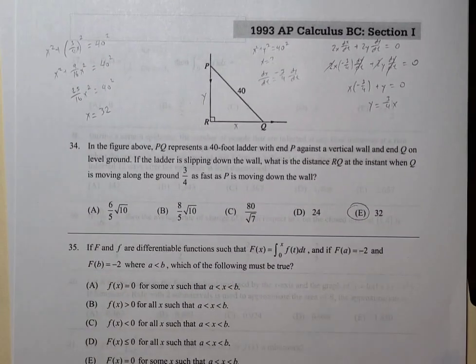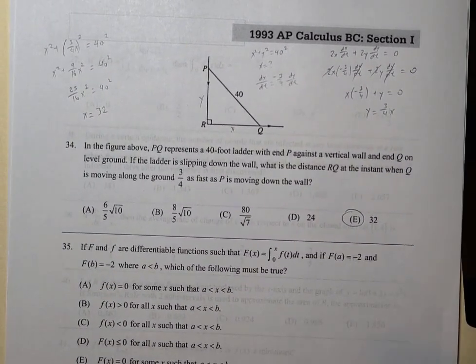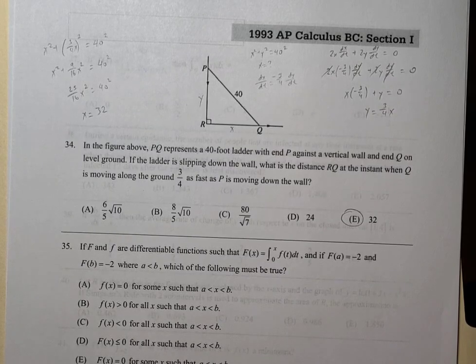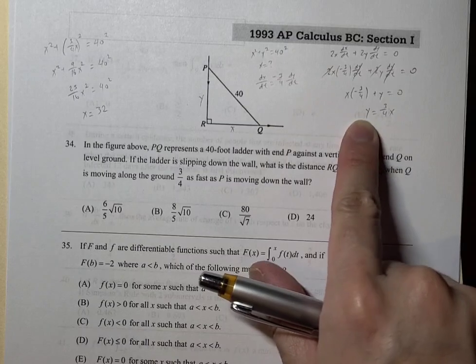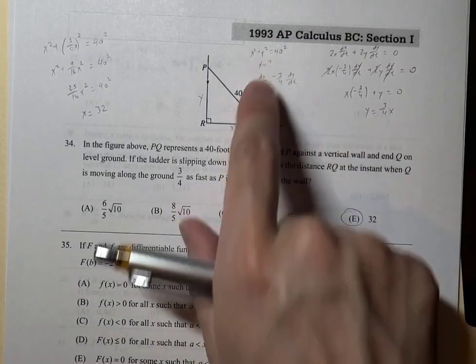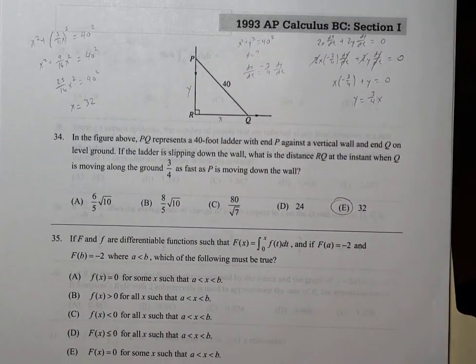So this one's a little more challenging in that we weren't given all the variables to solve the related rates, but we still were able to find it because we found a relationship between y and x. So we could eliminate the variable.